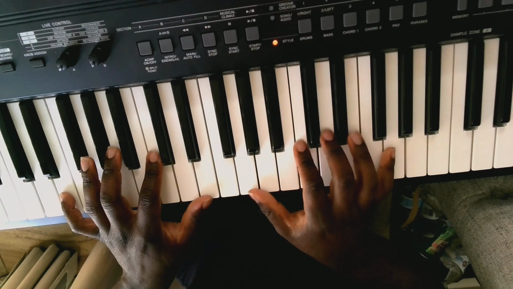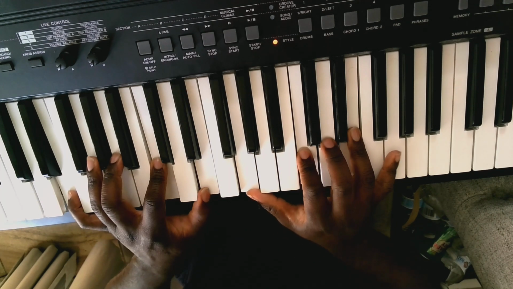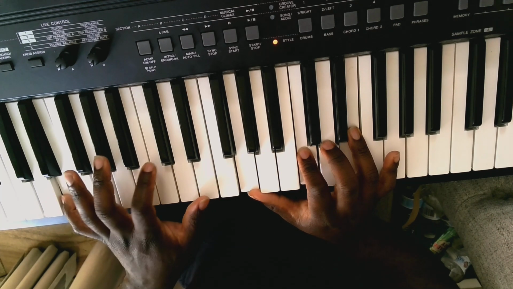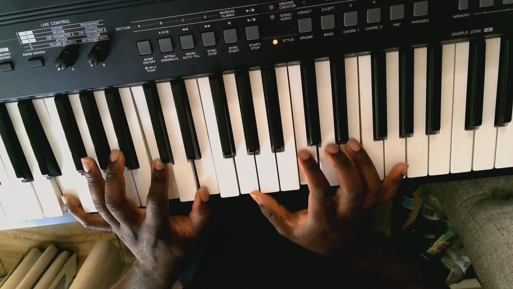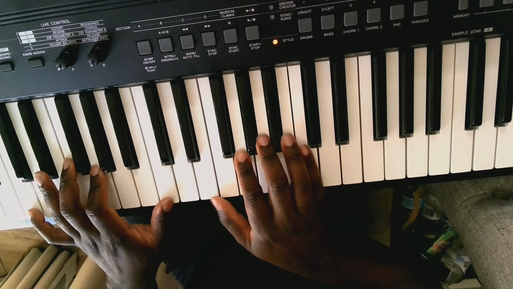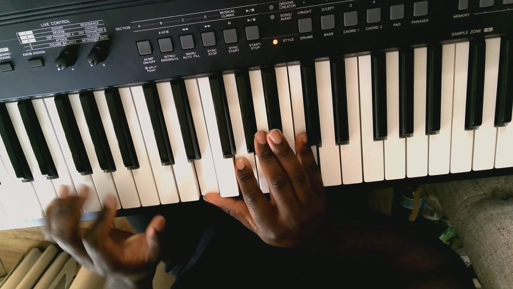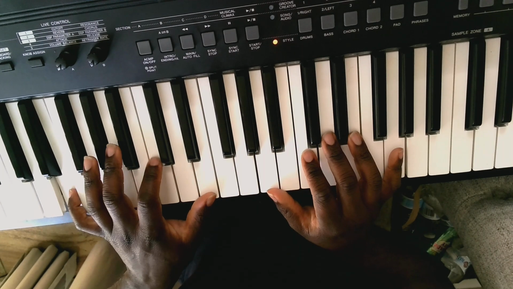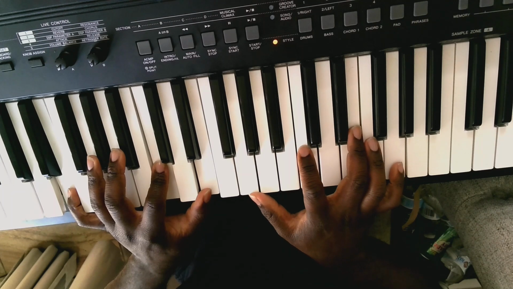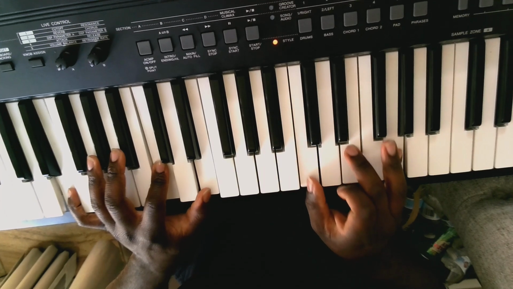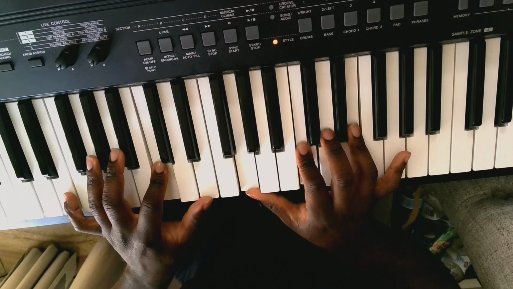Now you can do 3. I'm going to do a 3 on the left hand, but you hear that major sound? Doesn't it sound like I'm still doing C? That's the benefit of inversions. So now 3 on the bass, and I can do a regular C chord, because I'm still hitting that 1, but a 3 inversion.